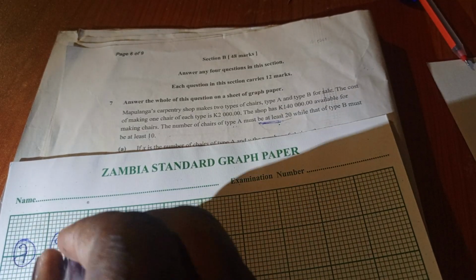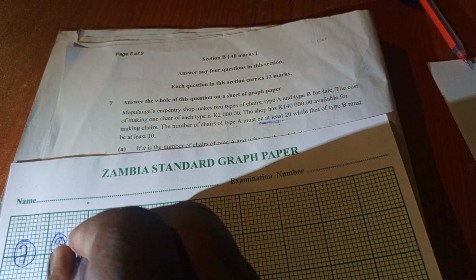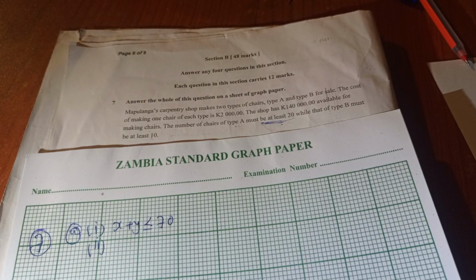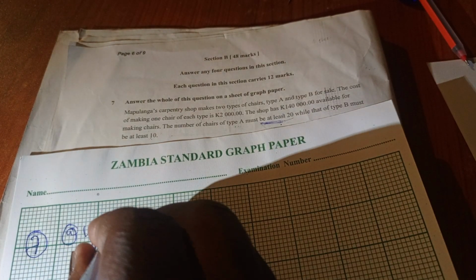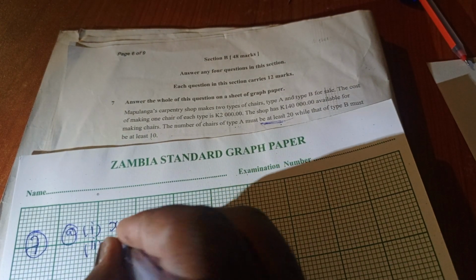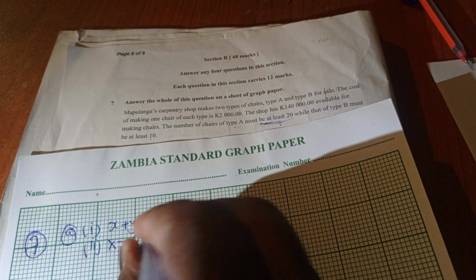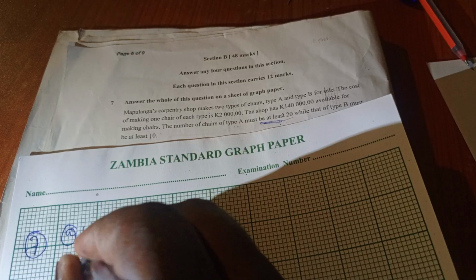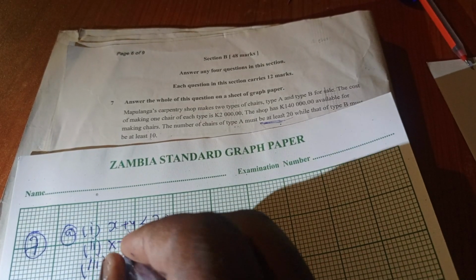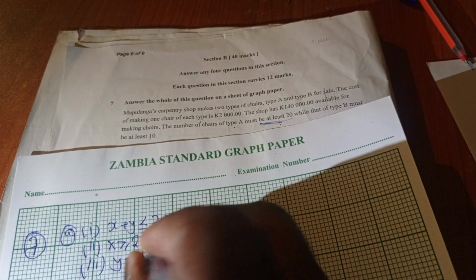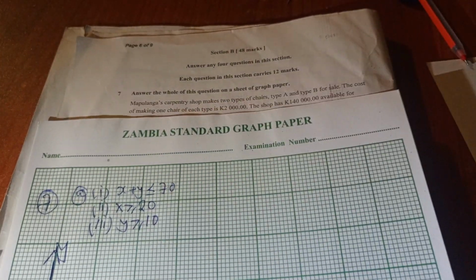Then the second one is what? x greater than or equal to 20. Then the third one is y greater than or equal to 10. So these are the three inequalities.